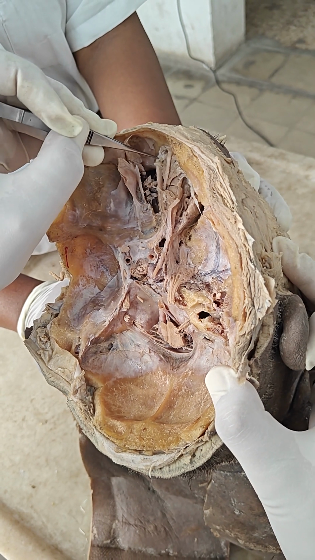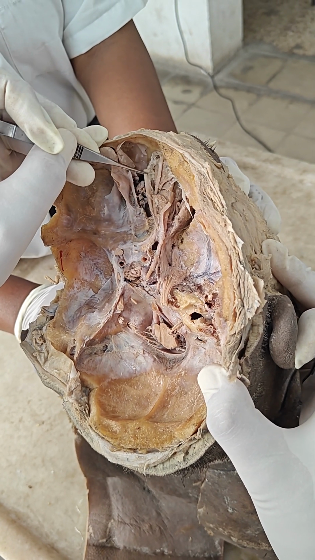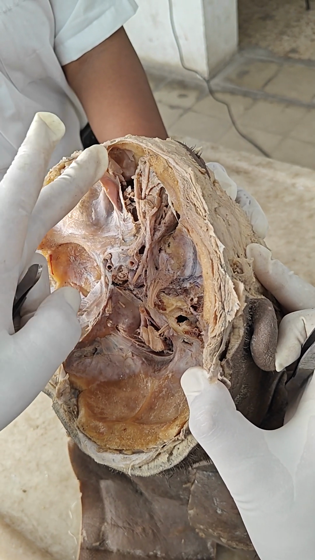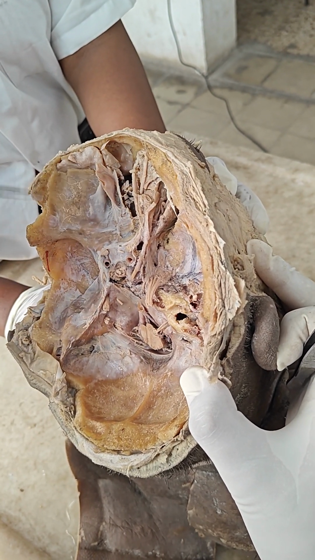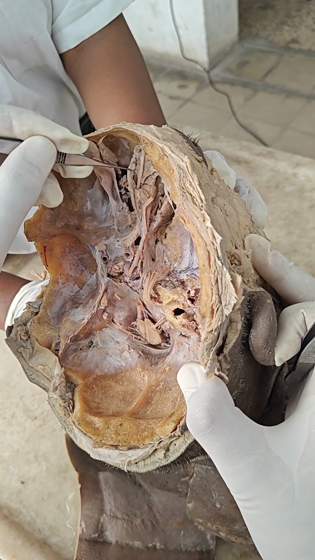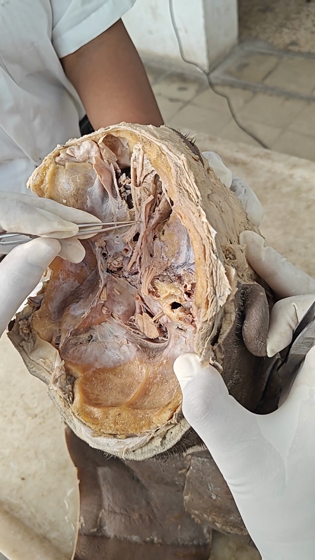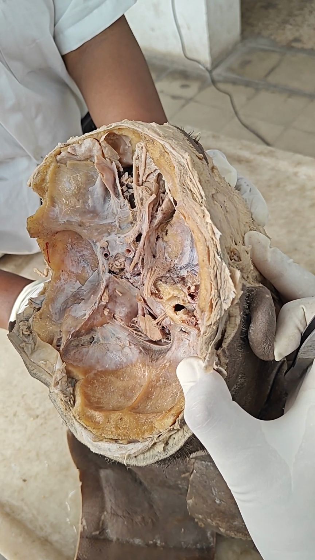Contraction of this muscle leads to intorsion of the eyeball, which is supplied by the fourth cranial nerve. It is the smallest cranial nerve.